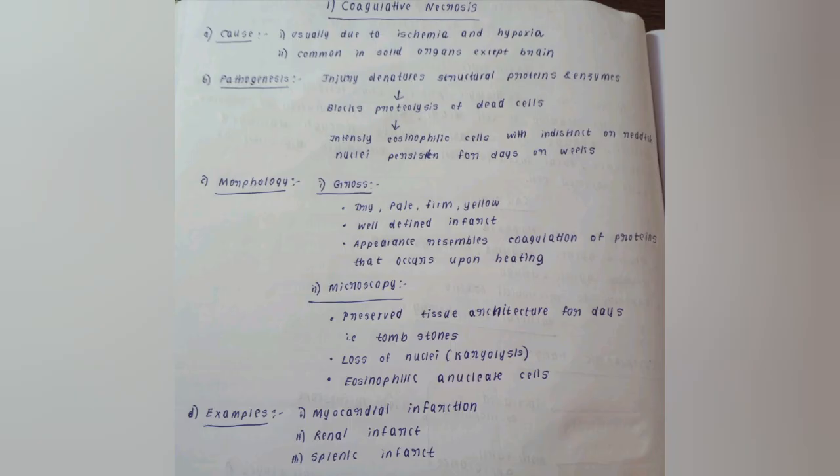As we said, the most common cause is ischemia and hypoxia, and the most common necrosis is coagulative necrosis. So the same cause applies here, that is ischemia and hypoxia. Coagulative necrosis is seen in almost all solid organs except the brain. In the brain something different happens that we will see in the same video.